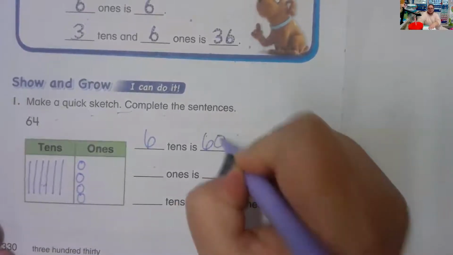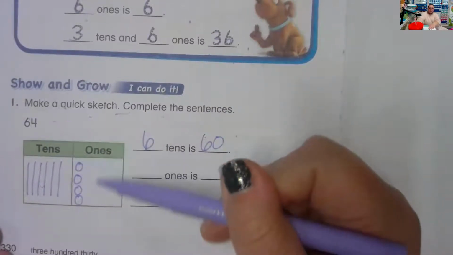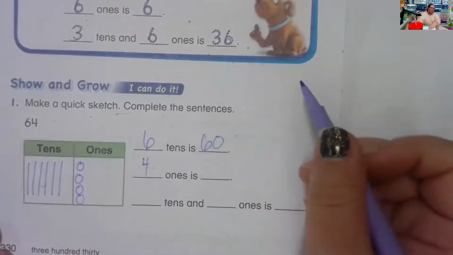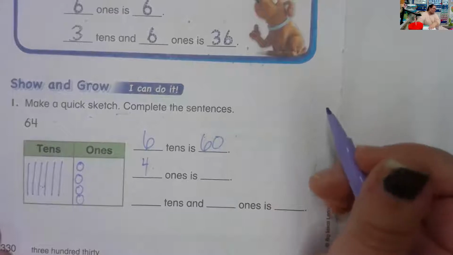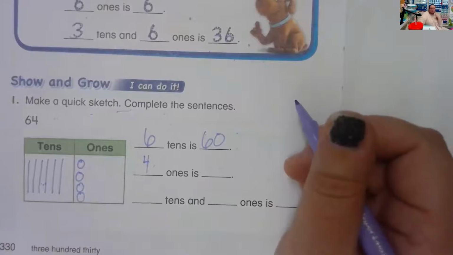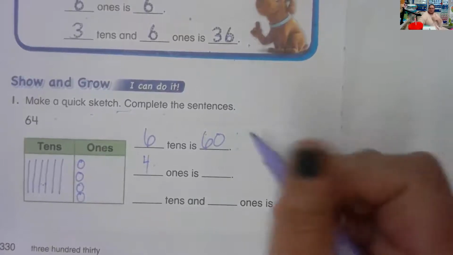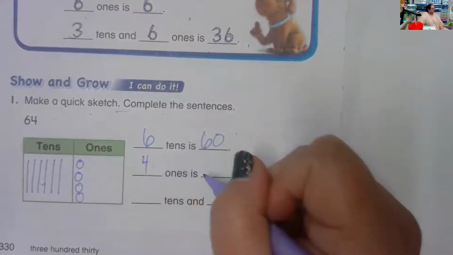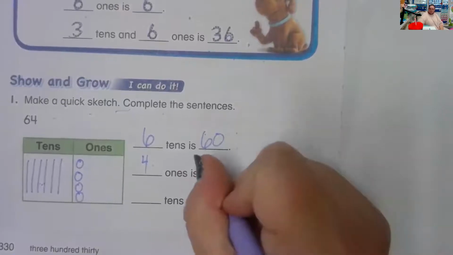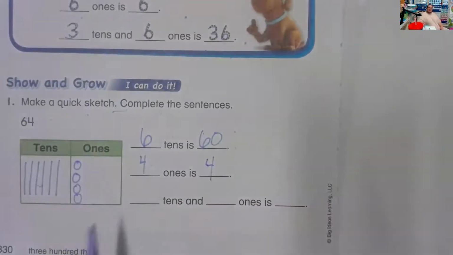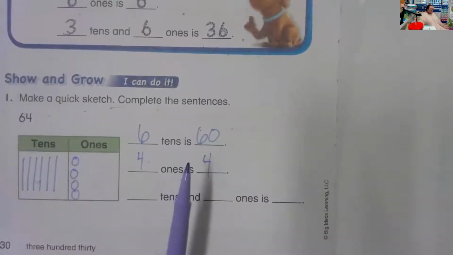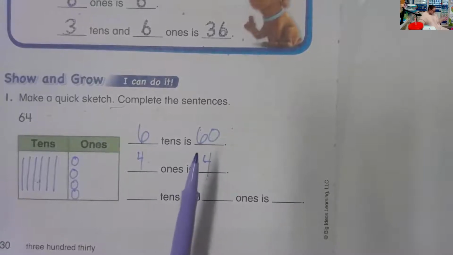60. Okay. And how many ones? 4 ones is how many ones? Where are you getting 14? Think before we... 4 ones is how many ones? 4. Don't let them trick you. The digit for the ones place, does that change? No. Are they trying to trick you? Don't let them trick you.